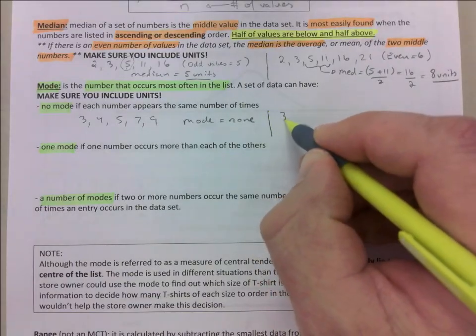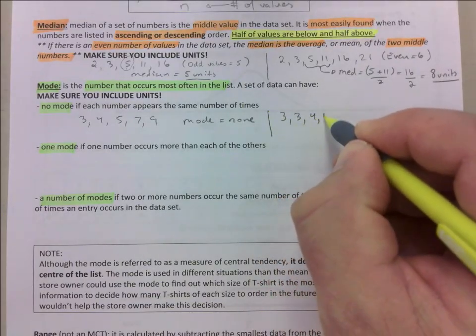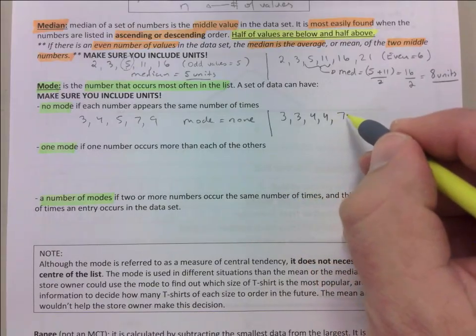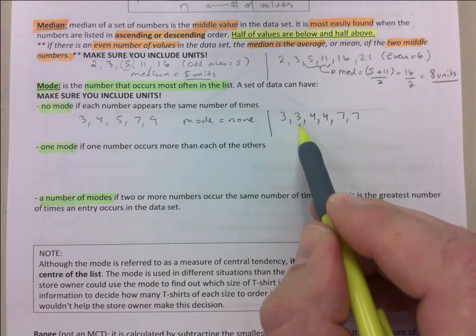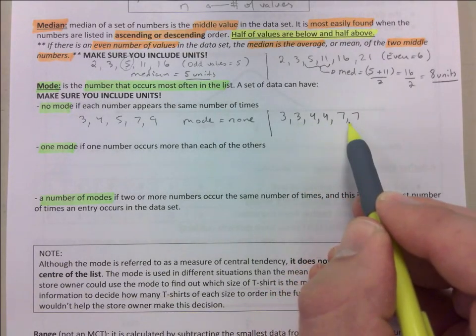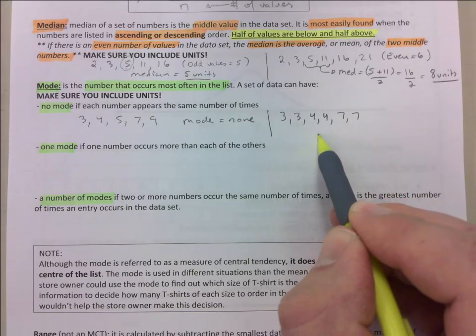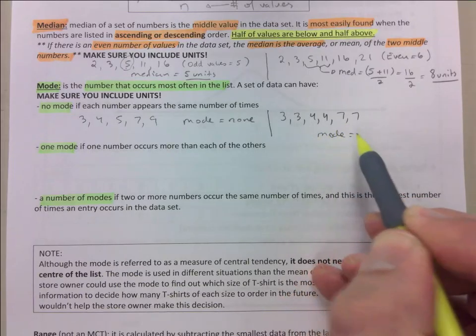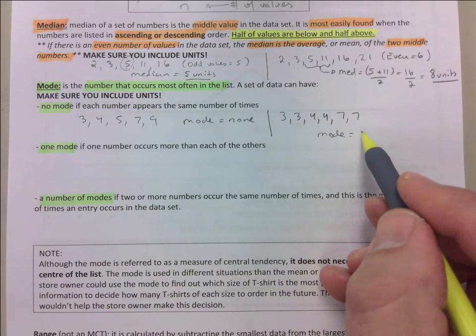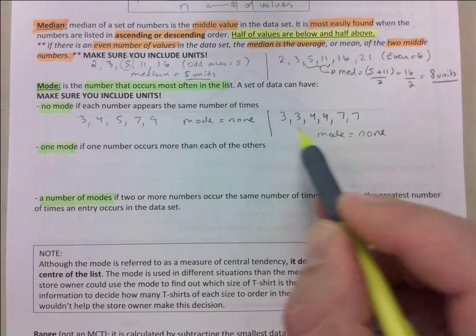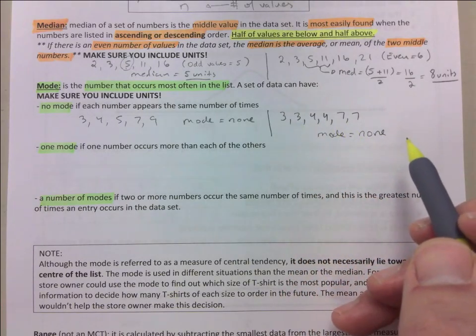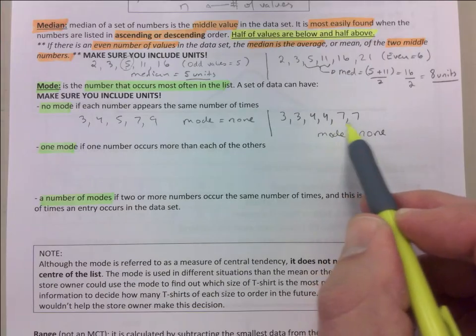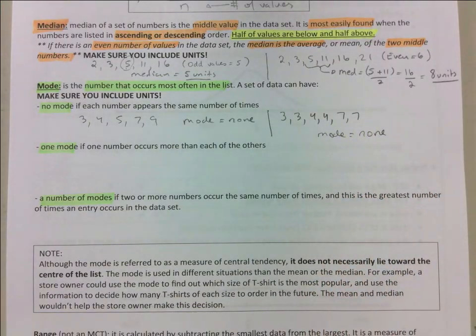Another example, 3, 3, 4, 4. I'm giving very simple examples here. What if you had this? 3, 3, 4, 4, 7, 7. What's your mode here? Still none. How so? Isn't it 3? There is no one single most popular number. They all appear the same number of times. Okay? So no mode still.